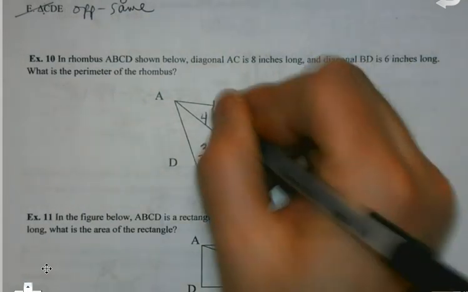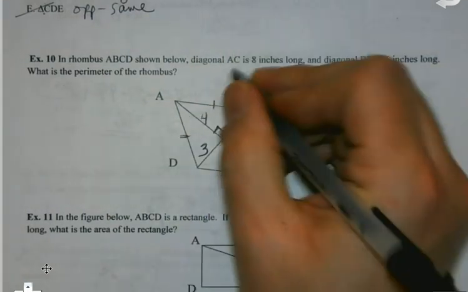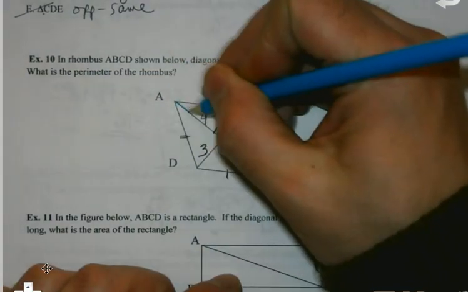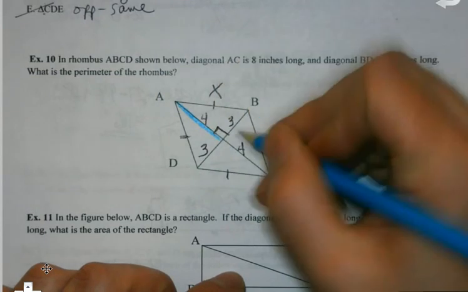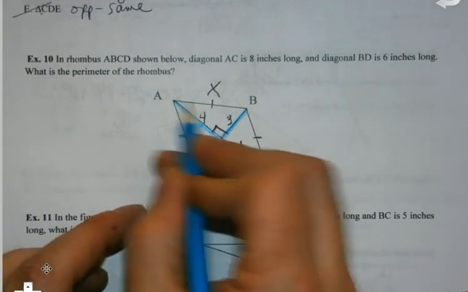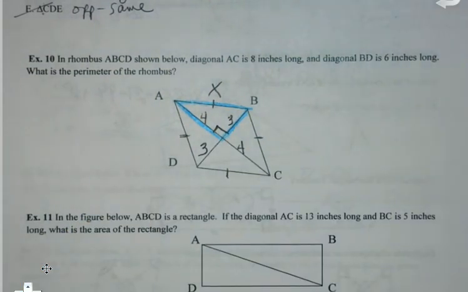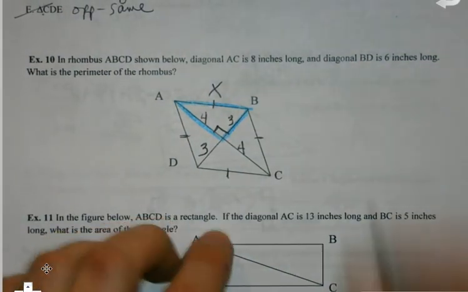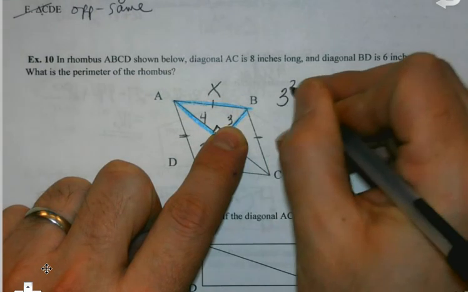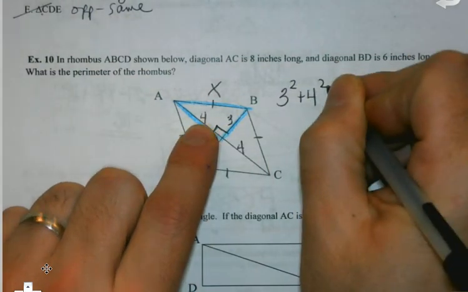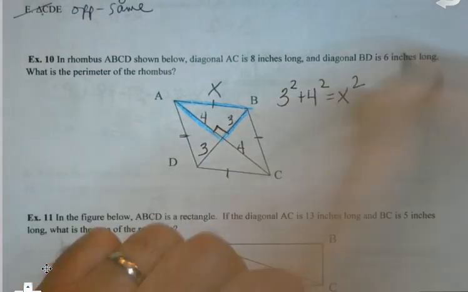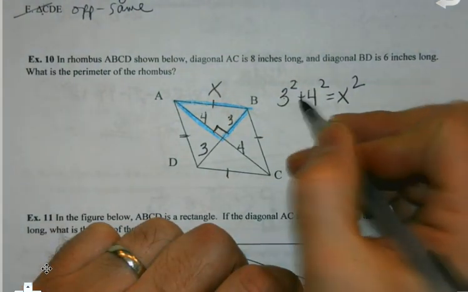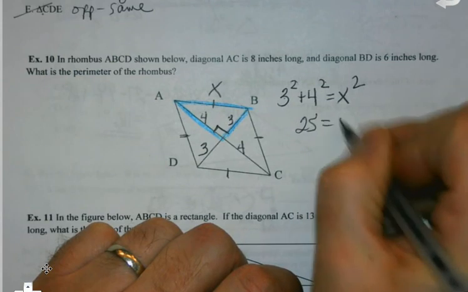Well, I know all the sides are equal in length, so if I can find out how long one side is, I know how long all the sides are. So let's take a little deeper look here. Right triangle. I need the hypotenuse. Wow, Pythagorean Theorem for like the third straight unit. A squared, so legs squared plus legs squared is going to be my hypotenuse squared. So 9 and 16. It is.